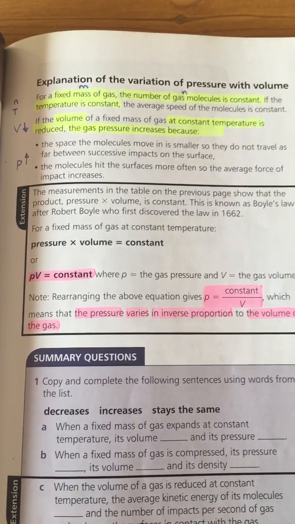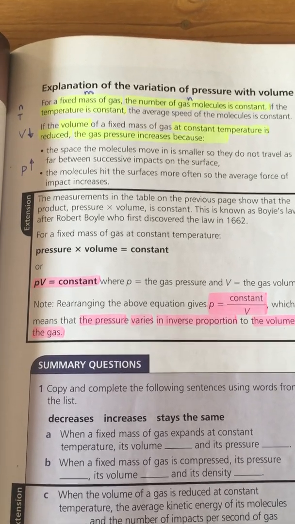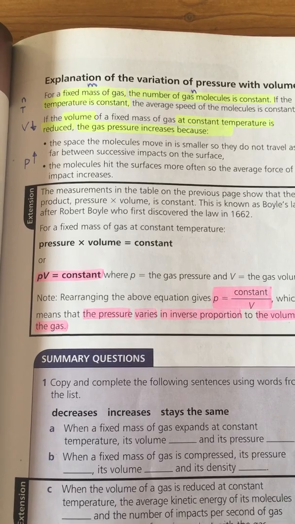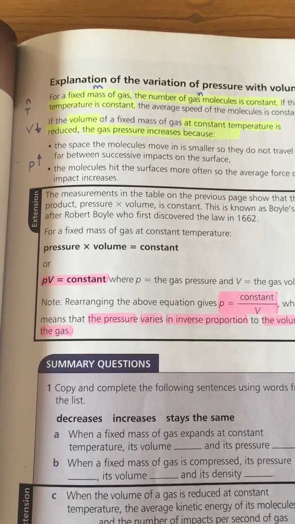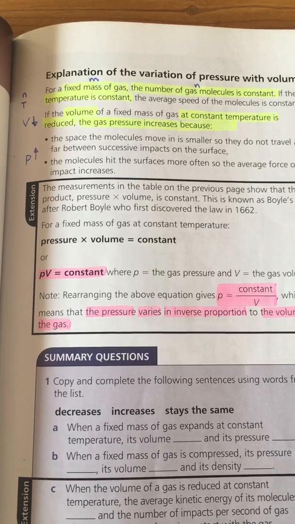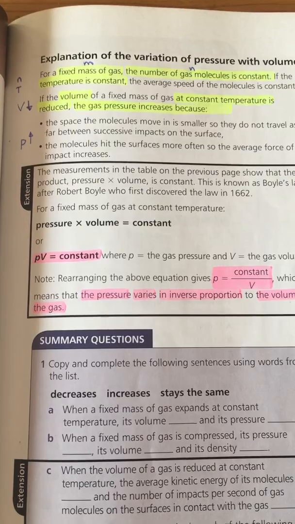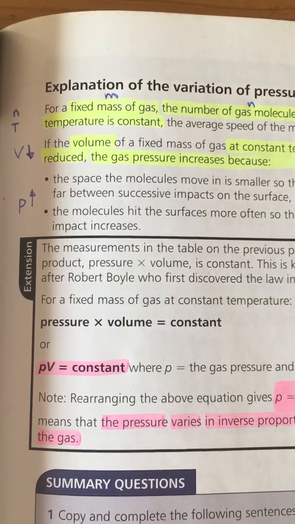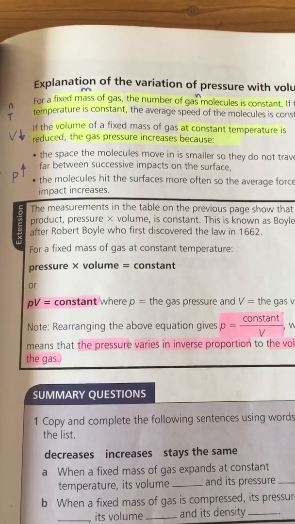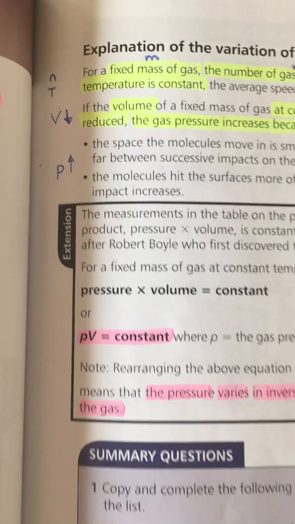Then it says if the temperature is constant, the average speed of the molecules is constant. So the temperature, as I said, basically is the indication for the energy. So the temperature is constant, that's T. The average speed of the molecules is constant. Then comes if the volume of that fixed mass of gas at a constant temperature is reduced, so goes down. You see I've put V with an arrow down. Then the gas pressure increases. So there we go, P goes up.